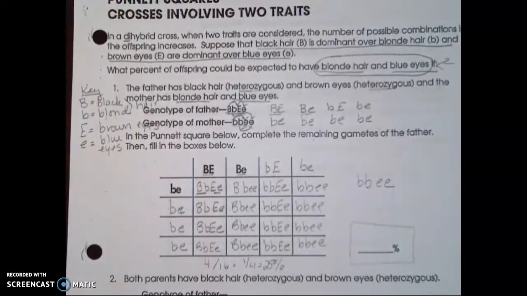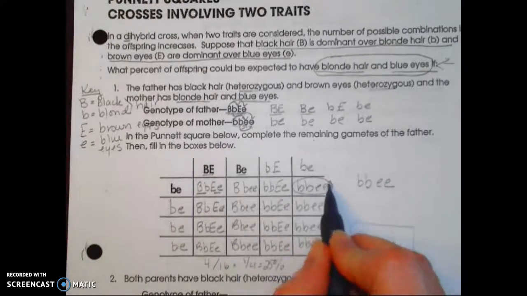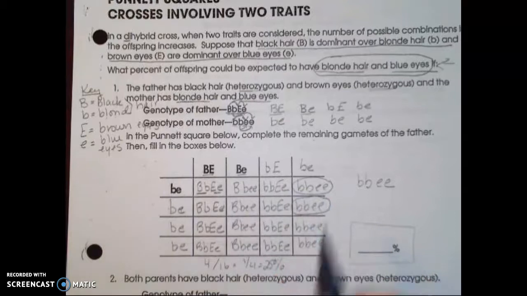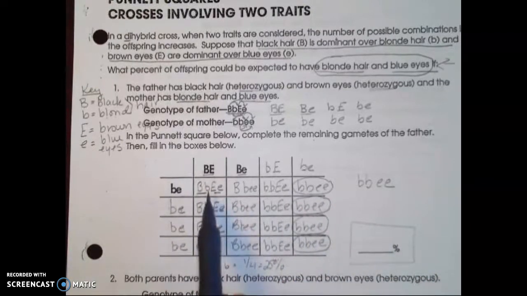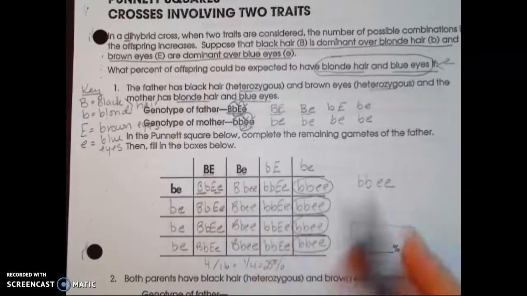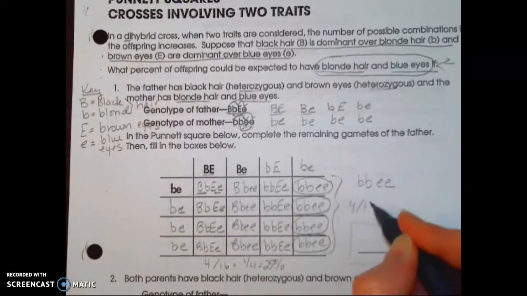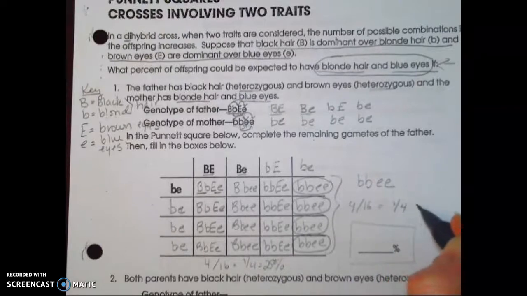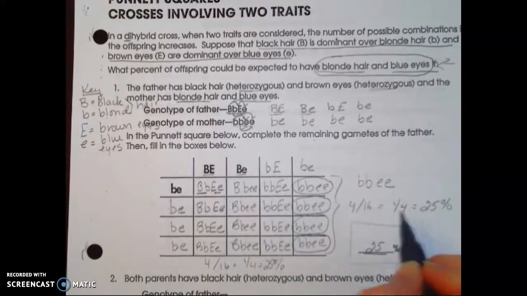So if we look at our Punnett square, this is homozygous recessive for both, homozygous recessive for both, homozygous recessive for both, and finally homozygous recessive for both. None of these others are homozygous recessive for both. So that would be 4 out of 16. We can reduce that, and then we can come up with our probability in percent form. Probability can be percent form, or it could be fraction form. They're specifically asking for percent form here.